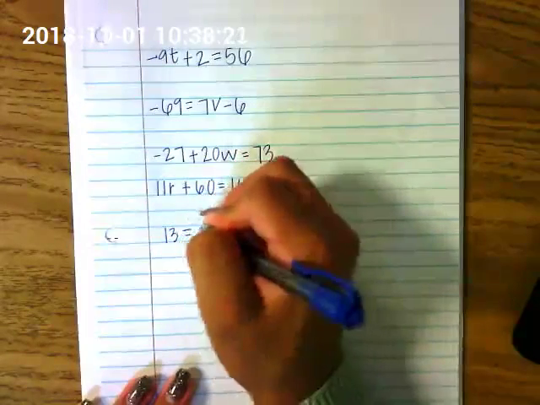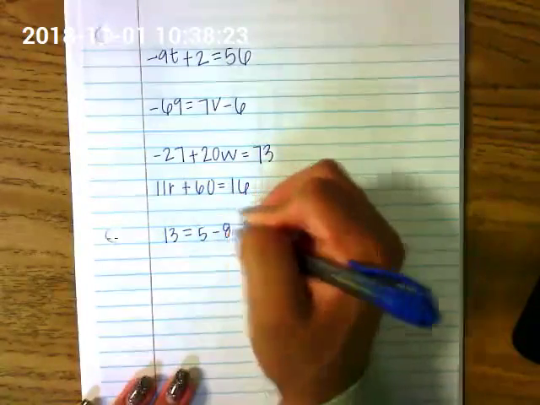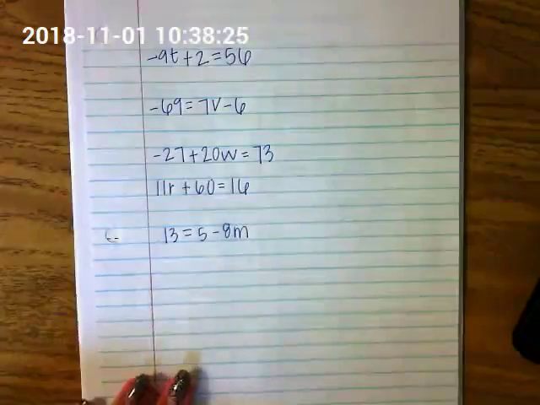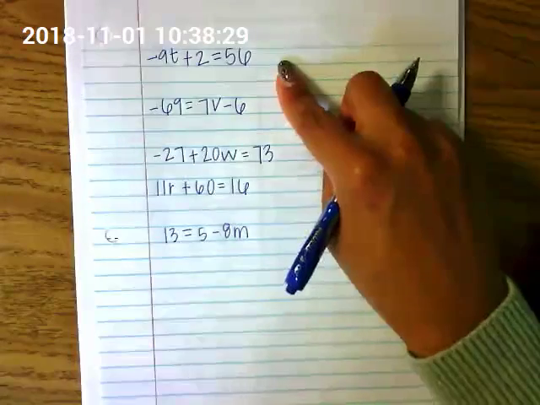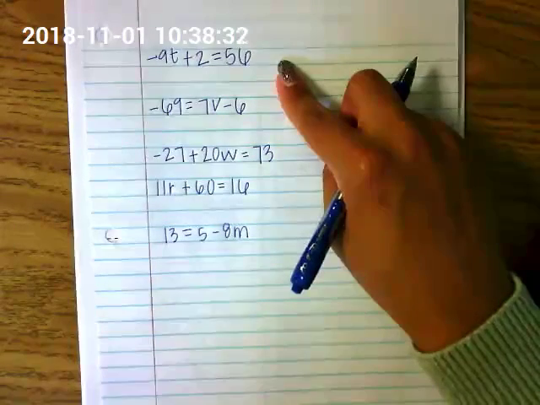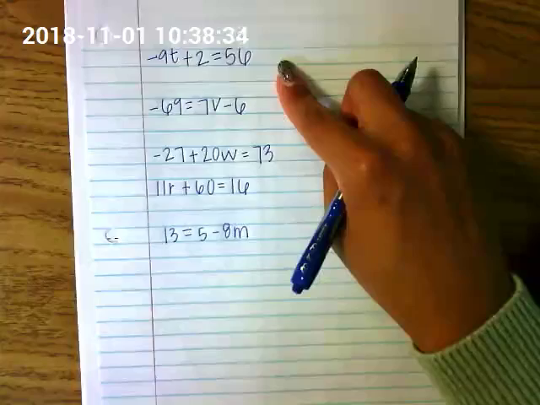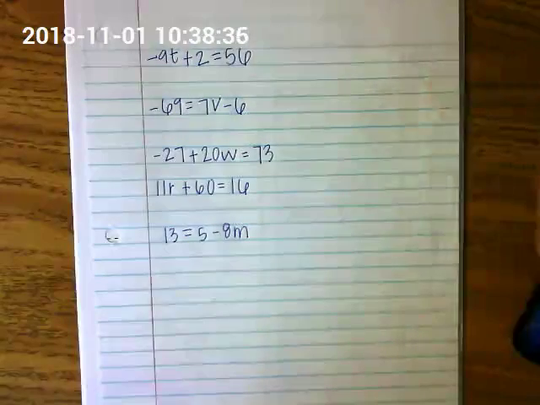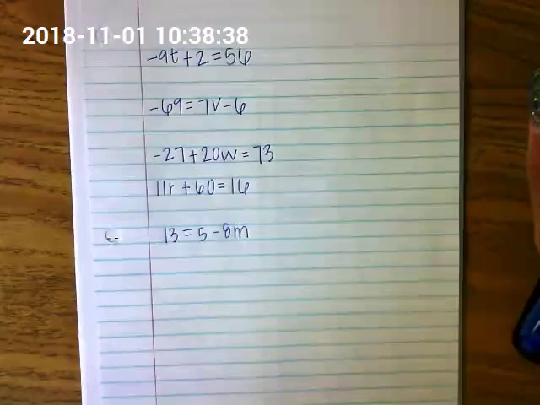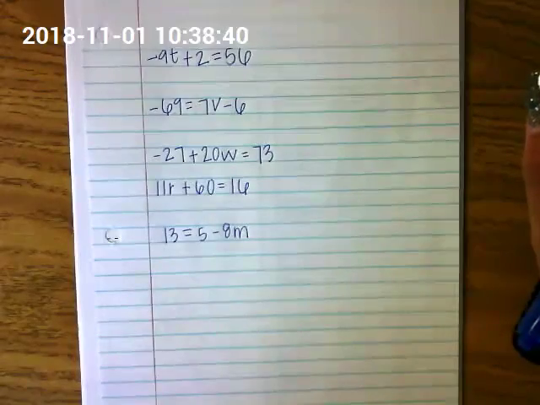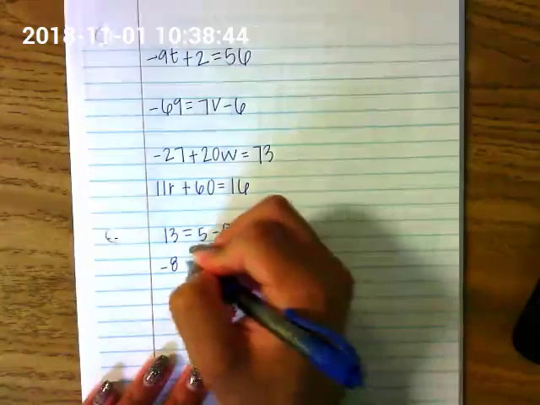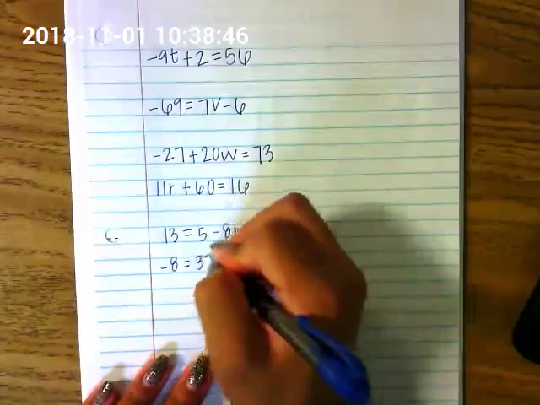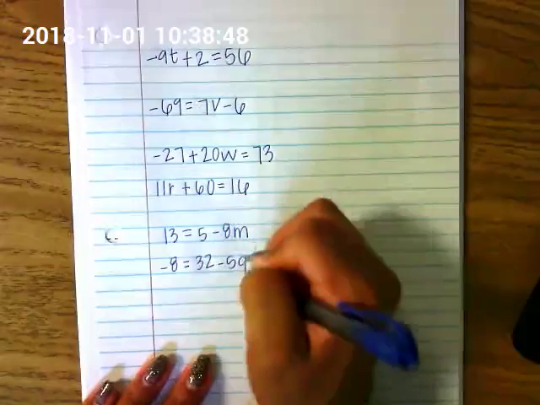Negative 13 is equal to 5 minus 8m. Give y'all one more problem. Negative 8 is equal to 32 minus 5q.